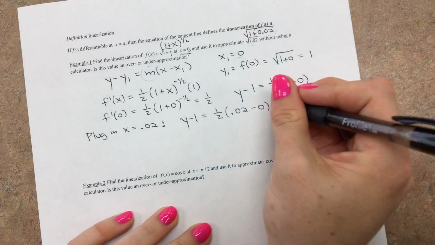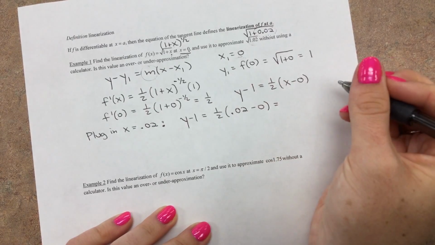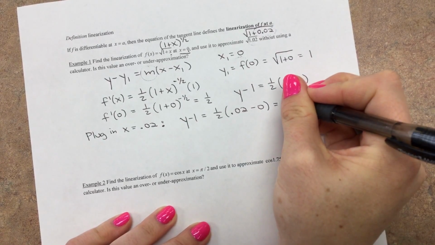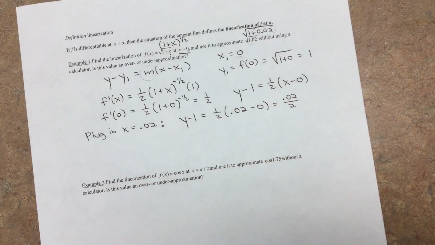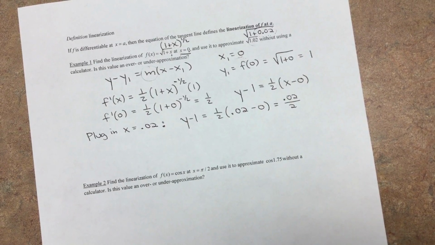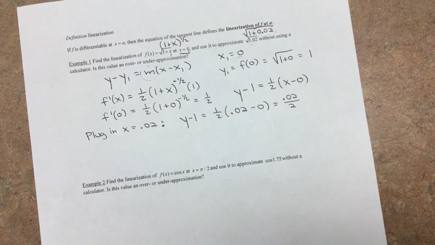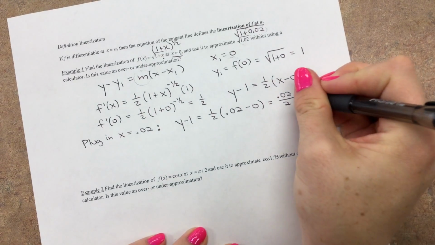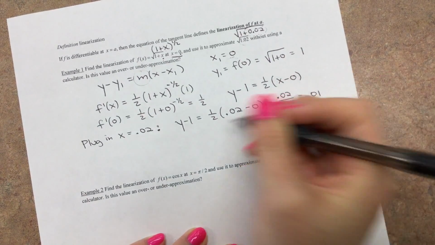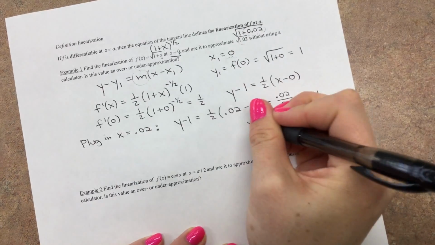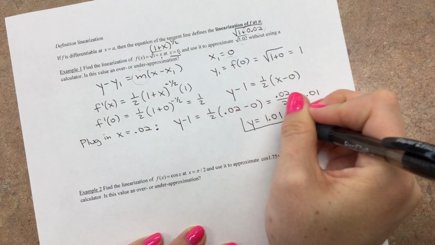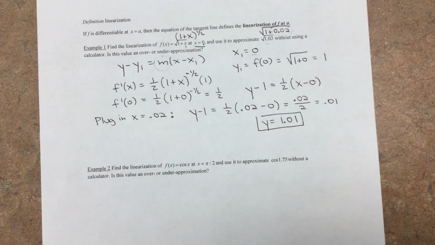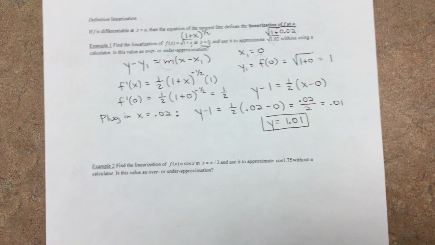So on this right-hand side, this will be a weird decimal inside of a fraction thing for right now. We've got 0.02 divided by 2, but we can very easily clean that up. If we divide that by 2, we end up with just 0.01. And then we're going to add the 1 over to the other side. So y is 1.01. So that's our approximation. This is the approximation of what the square root of 1.02 would be.